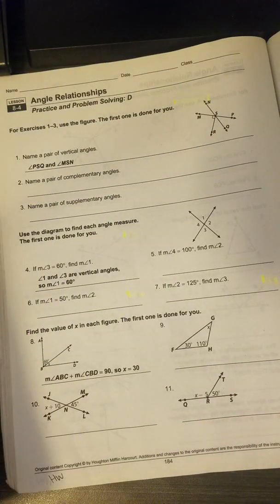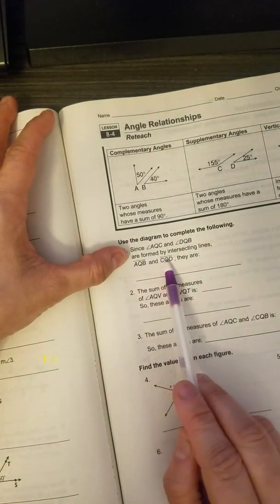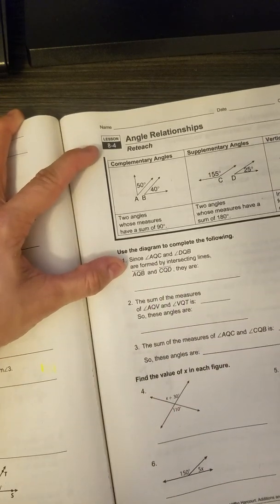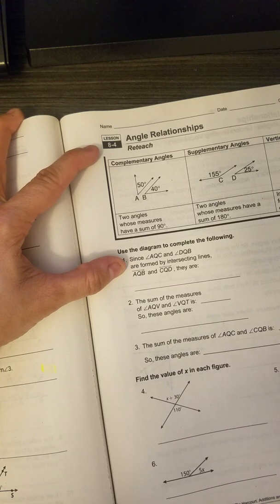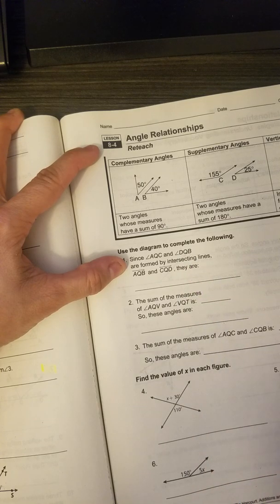All right. Let's go to page 185. This might look a little more complicated, but it's not. Again, these represent angles. These represent lines. I want you to read this very carefully. Look at these here. A, Q, C. AQC is this. D, Q, B is this.